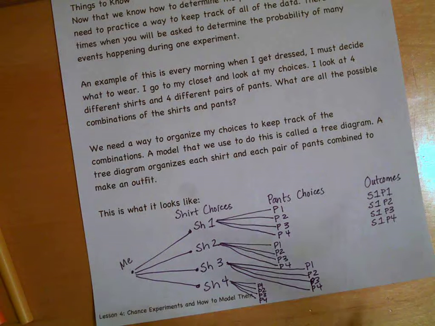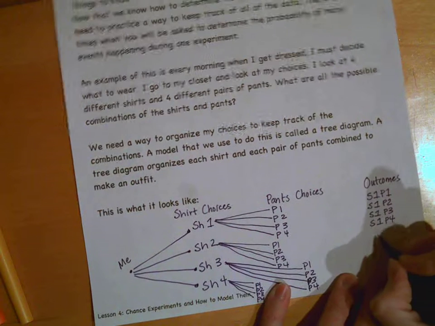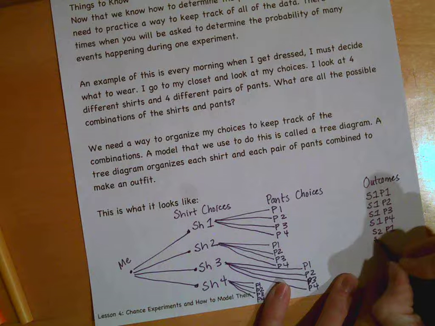So those are the outcomes that you would see, okay? Then we have to do that for each shirt. So then we have to do shirt 2 with pants 1, shirt 3 with pants. Again, those are all possible outcomes. And then finally, we're almost finished with listing our outcomes.